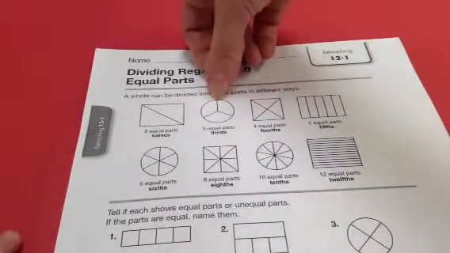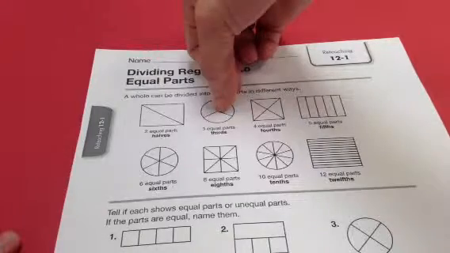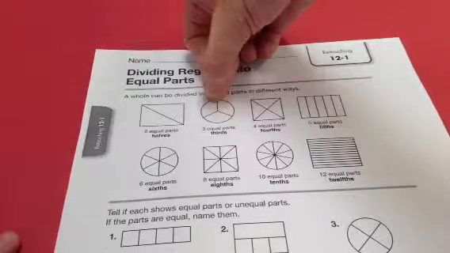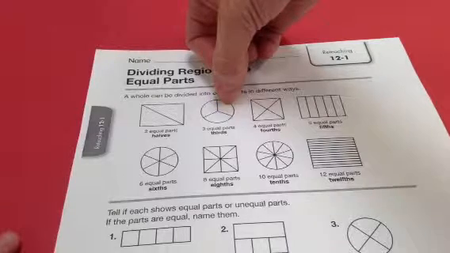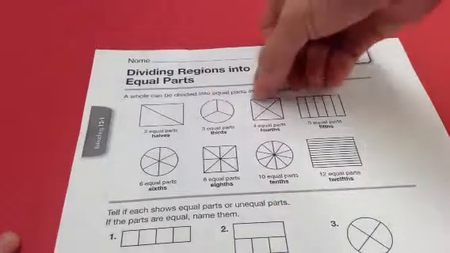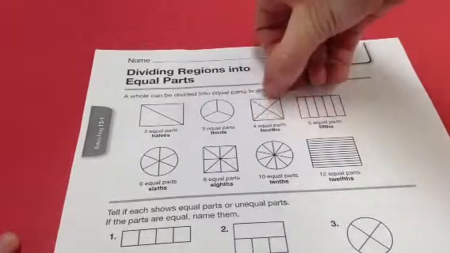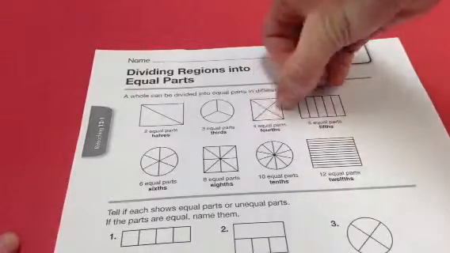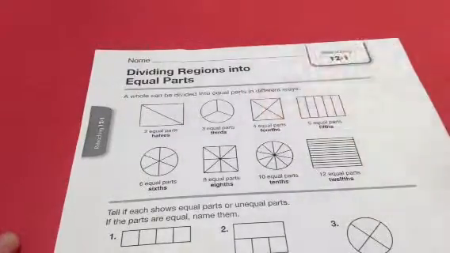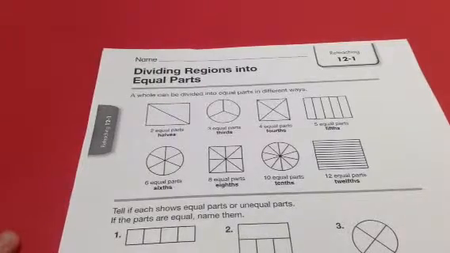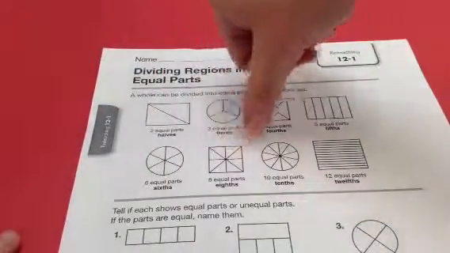Same thing with the 3, and you can go back to the pizza. If I made one of these smaller or one of these bigger, would that be fair if I gave one to my brother and the smaller one to me? No, that wouldn't be fair. We have to have equal size pieces on each one of these. Notice with my fourths how they did diagonal lines as well. You could also do straight vertical and horizontal lines to show the same exact thing and have 4 equal size parts. The 5, the 6, the 8, the 10, and the 12.